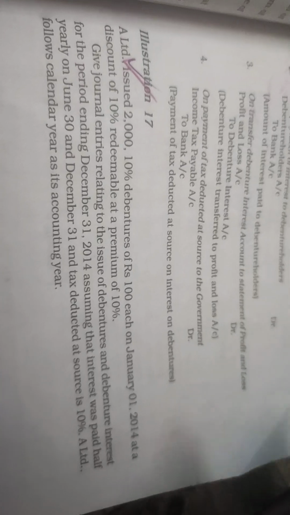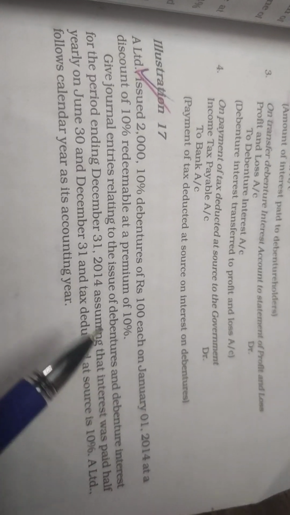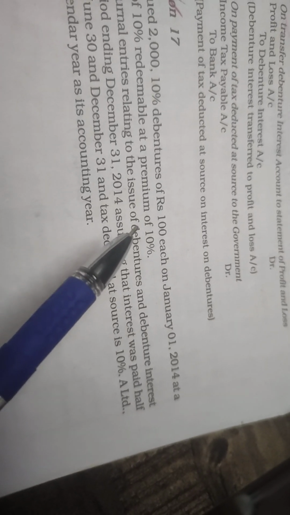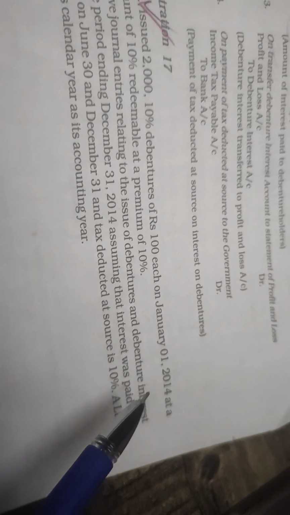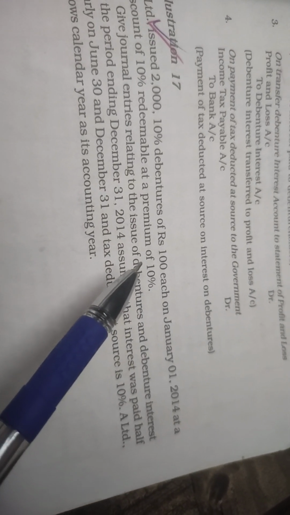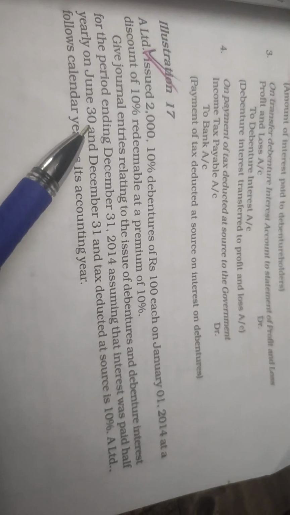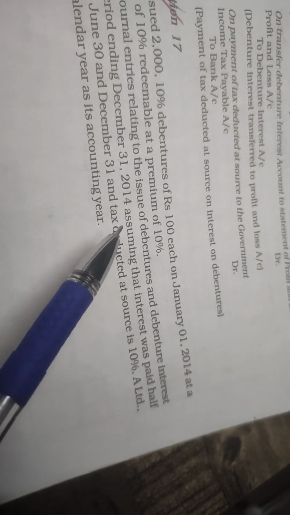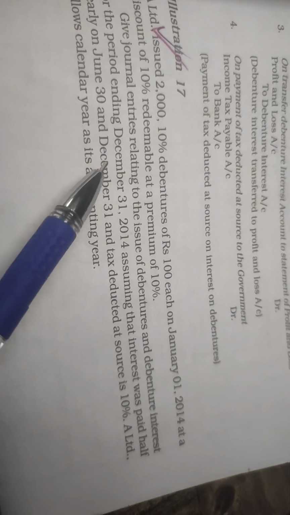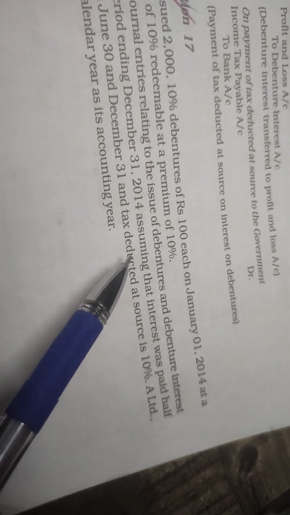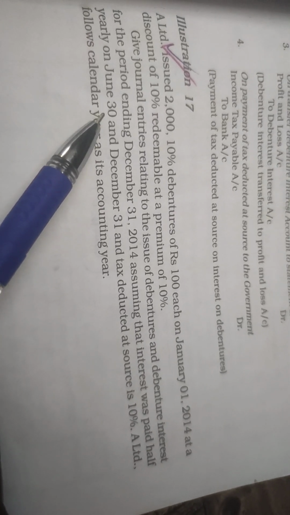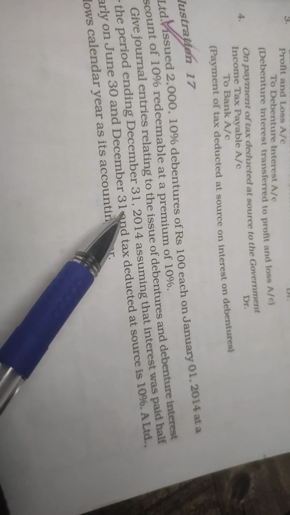A question: A Limited issued 2000 10% debentures of rupees 100 each on January 1st, 2014 at a discount of 10%, redeemable at a premium of 10%. Redeemable means it's repaid. Give journal entries relating to issue of debentures and debenture interest for the period ending 31st December 2014, assuming that interest was paid half yearly on June 30 and December 31.